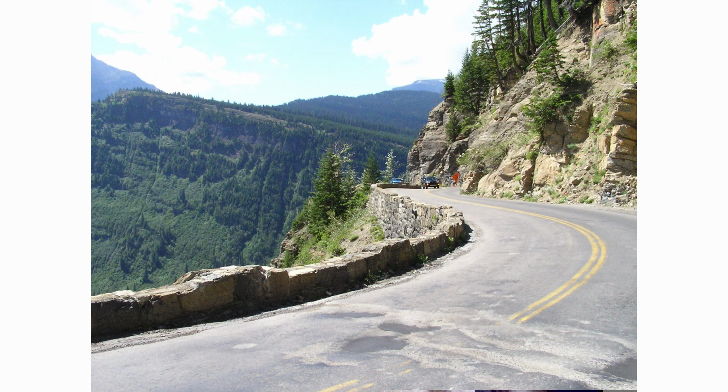So this is the Going-to-the-Sun Road. That barrier of rocks there doesn't look like much, but it's actually pretty sturdy. I was on this road one time and saw a bus hit that. It really wrecked the bus, but didn't damage the rock wall. So it's a pretty safe road.